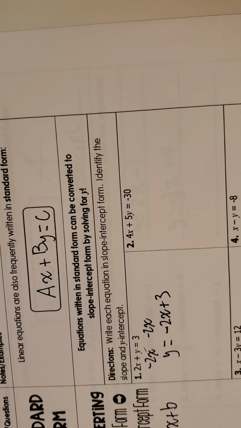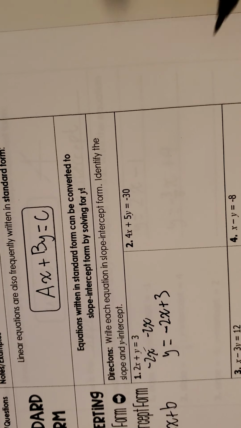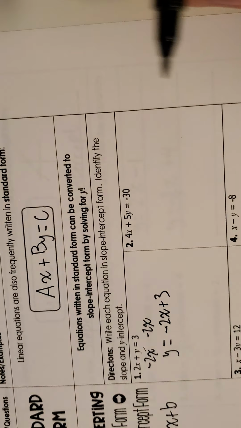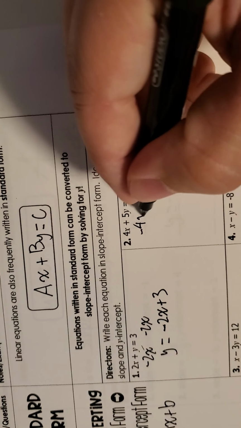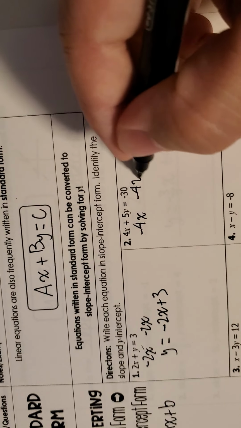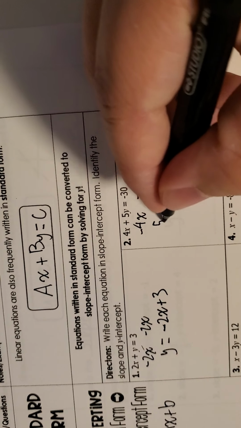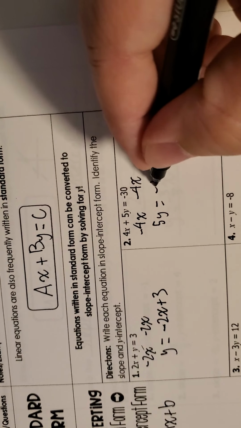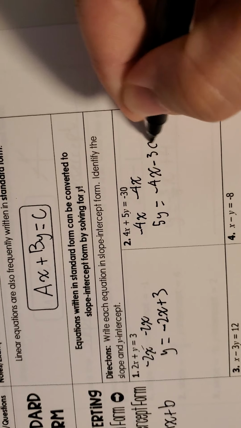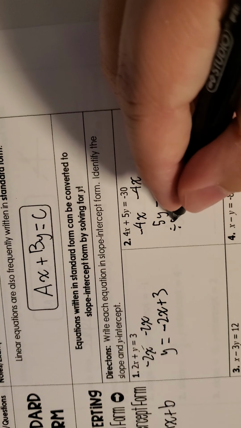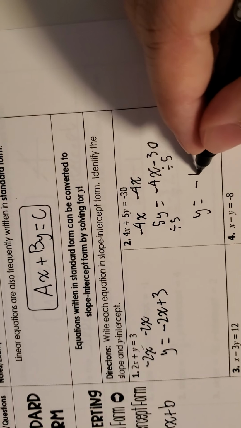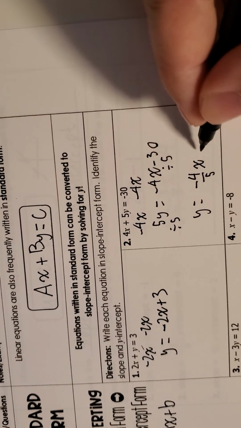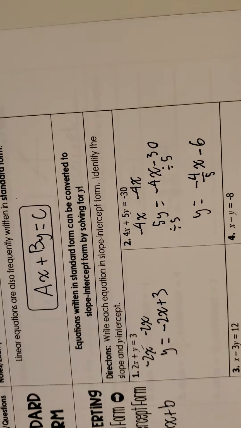Okay, let's look at number 2. This is more realistic of the type of problems that you're going to be having to deal with, where you have a coefficient on your y. Same thing though, we're just going to subtract 4x from both sides, and we get 5y equals negative 4x minus 30, and then we just divide by 5. And we get negative 4/5 x minus 6.